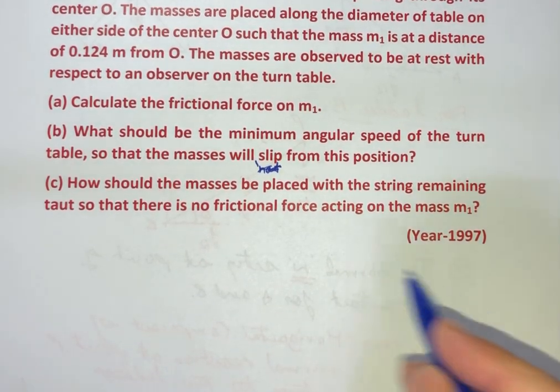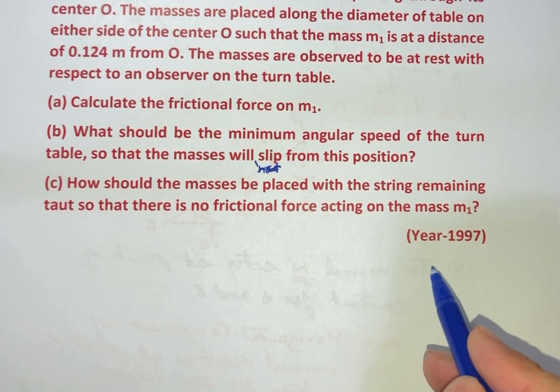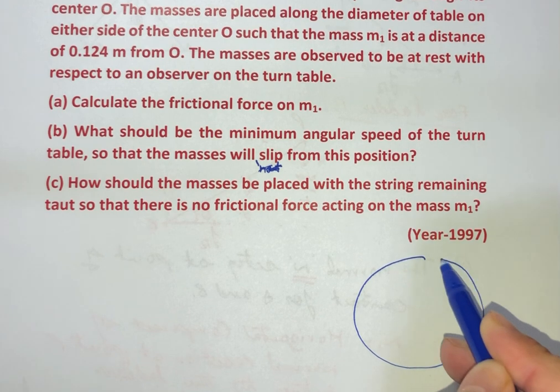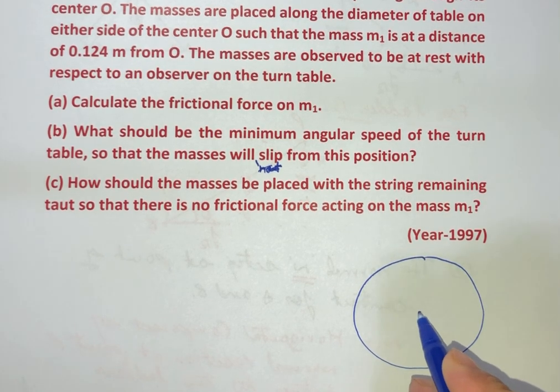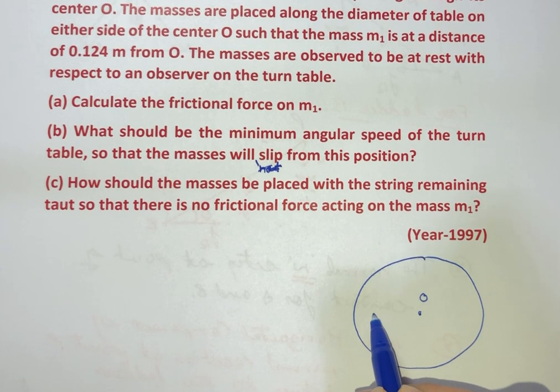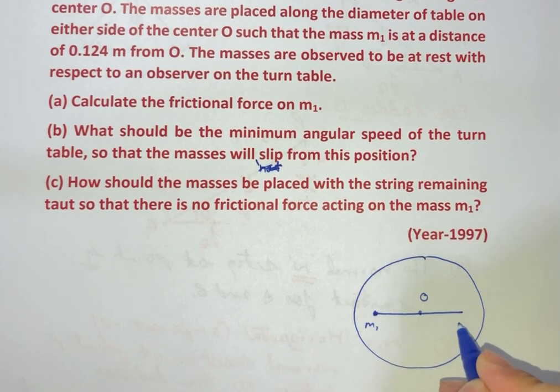So let us draw a basic figure. So we have a turntable and this is center O. Two masses are connected diagonally. Let us call this m1 and this m2.